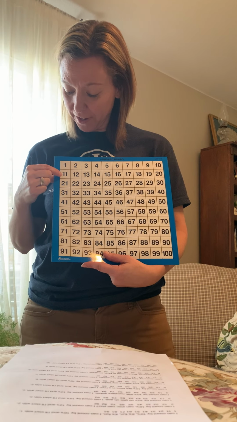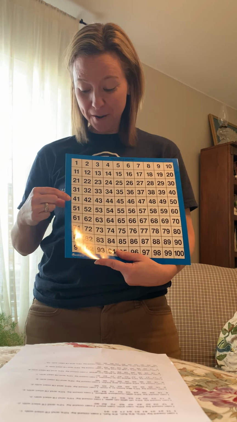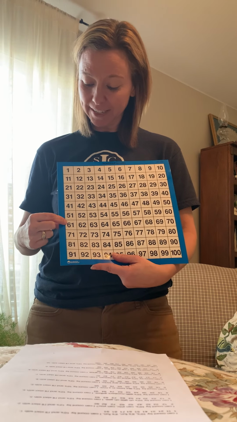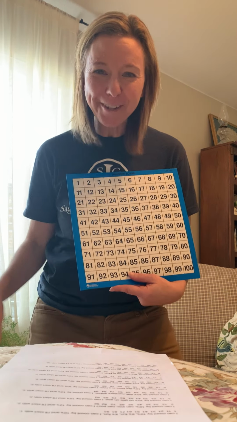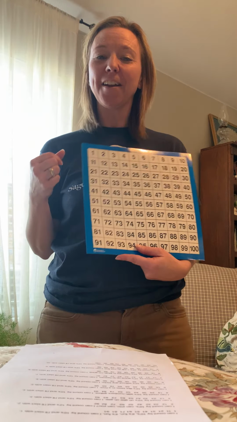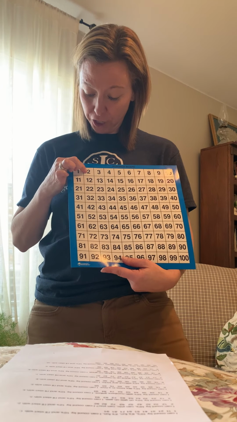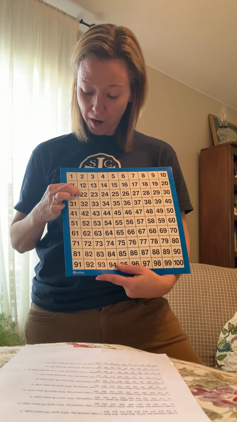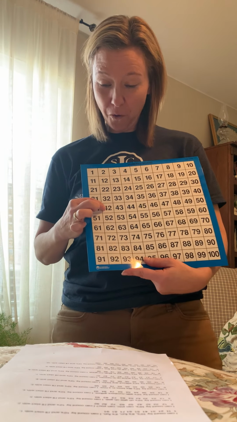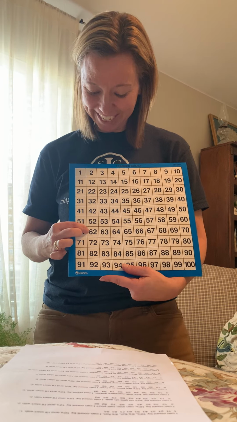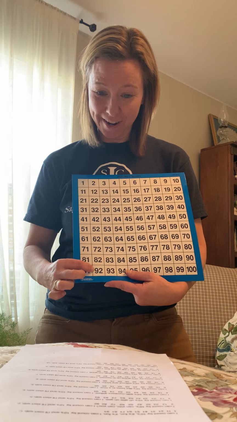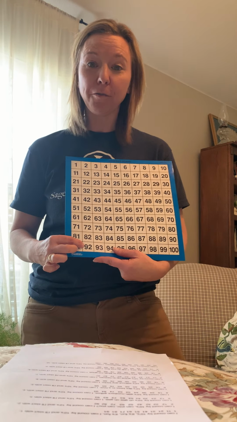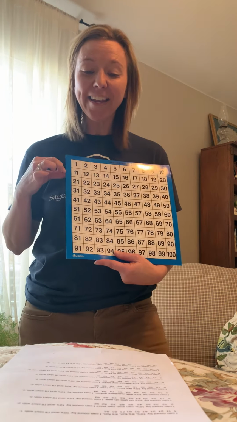1, 11, 21, 31, 41, 51, 61, 71, 81, 91. I can count by tens. Can you? I can count by tens. And I'll start with 2. 2, 12, 22, 32, 42, 52, 62, 72, 82, 92. I can count by tens. O-G, O-G. I can count by tens.